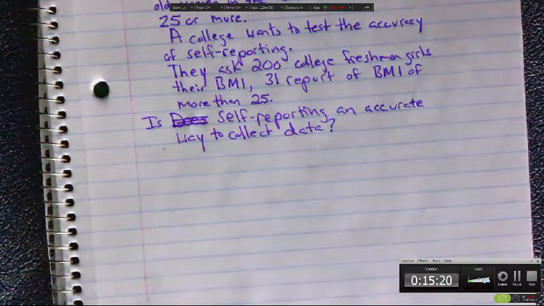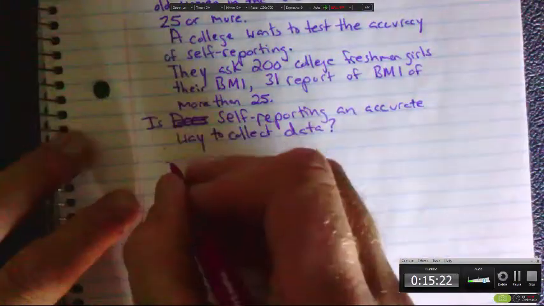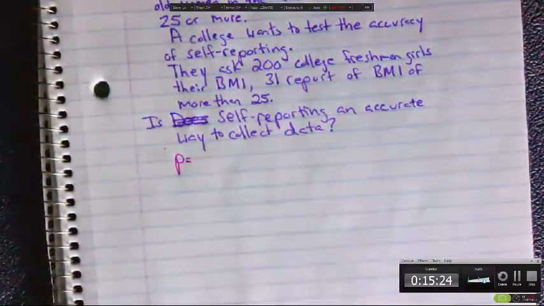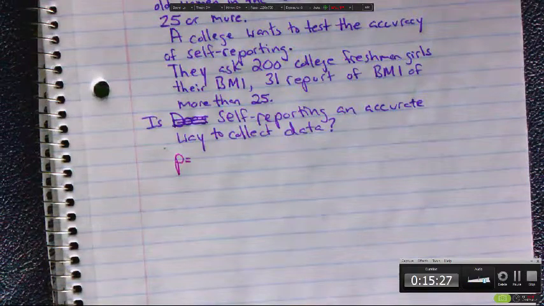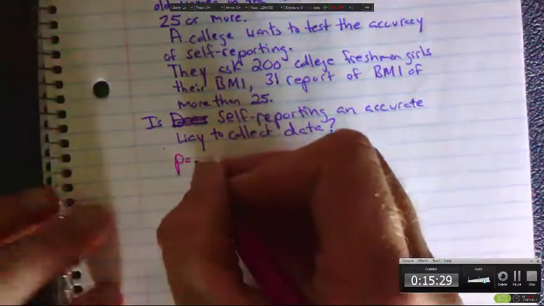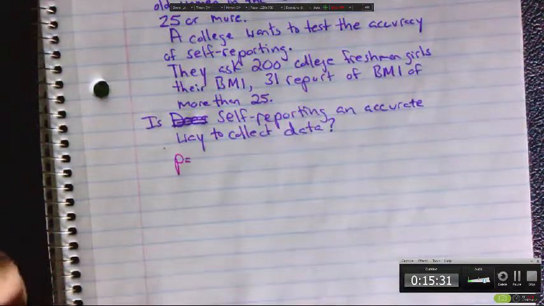Here's where we can go from this. First off, we want to identify what is the population proportion. What's P? Anybody?